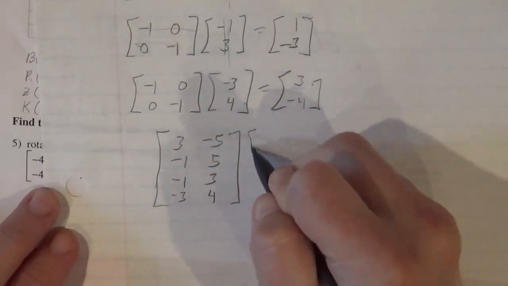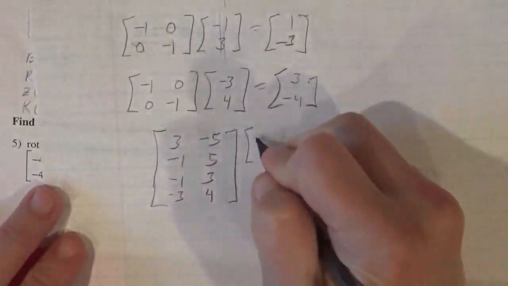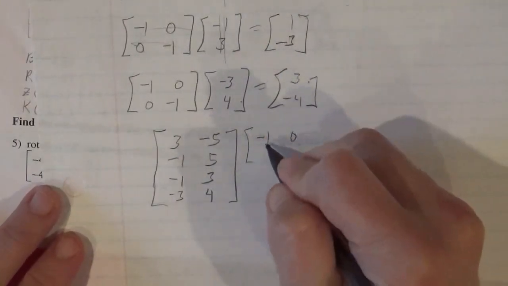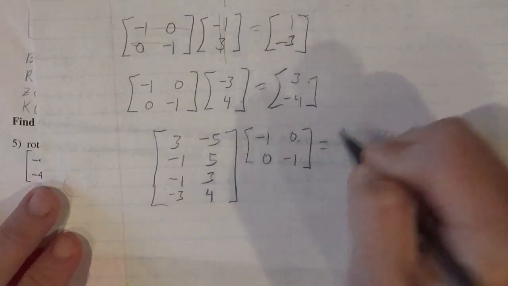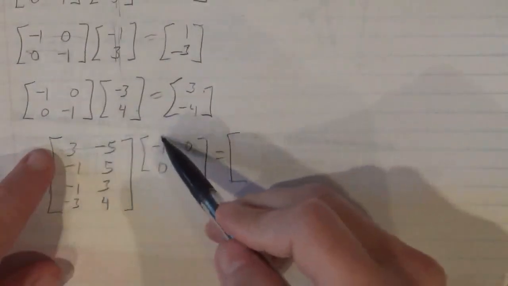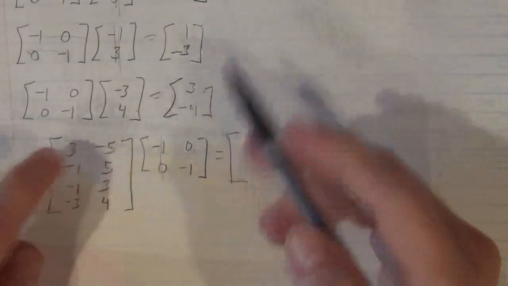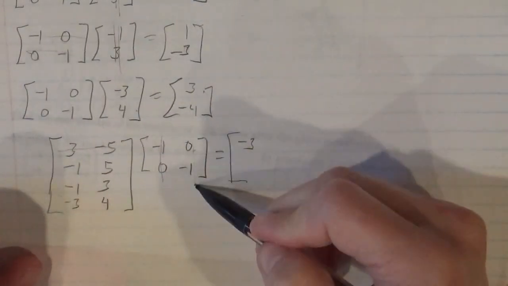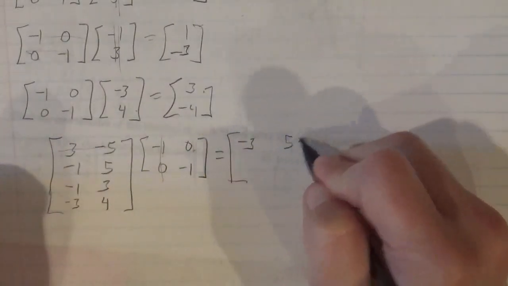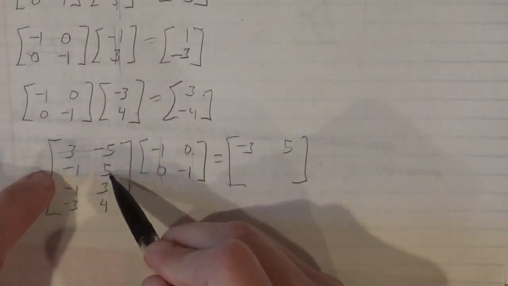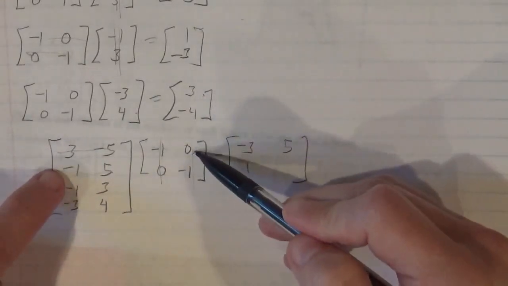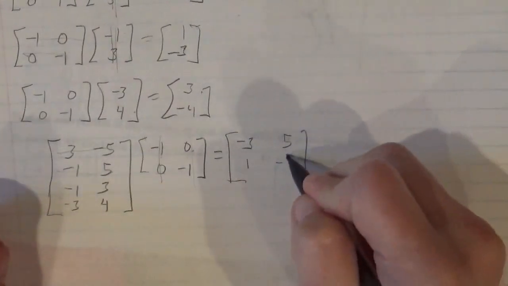And we multiplied that by our transformation matrix, negative 1, 0, 0, negative 1, we would get, rows by columns, negative 3 plus 0 is negative 3, and then I'll do this column as well. 0 plus 5 is 5. Move on to the next row. 1 plus 0 is 1. 0 minus 5 is negative 5.